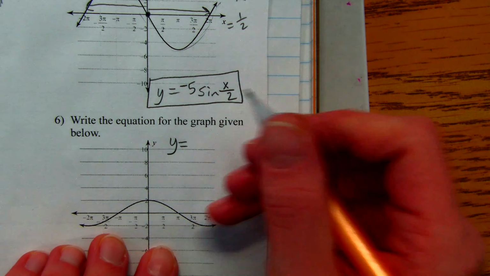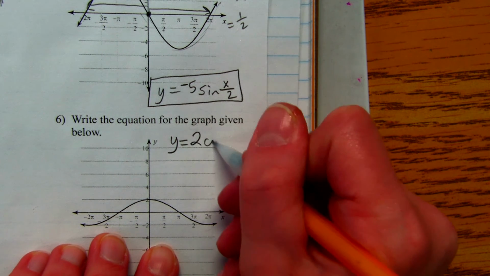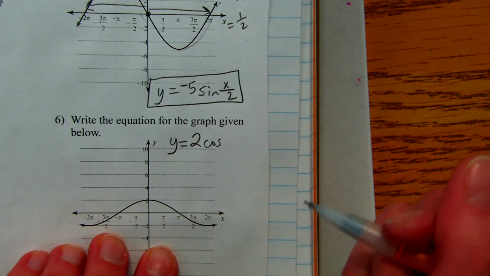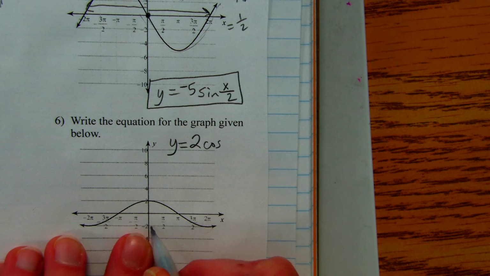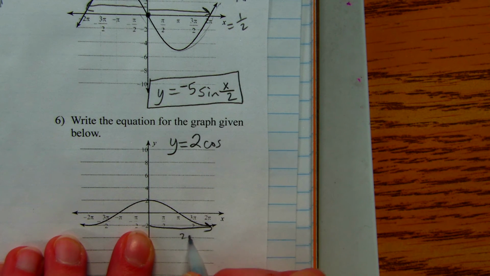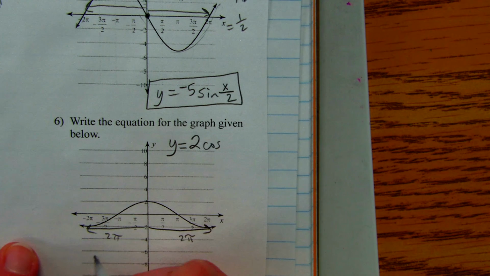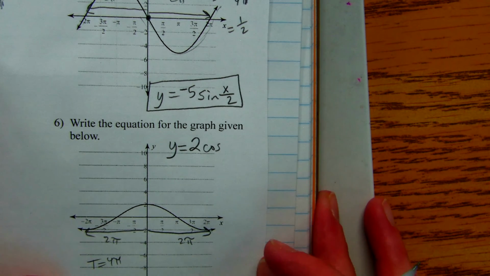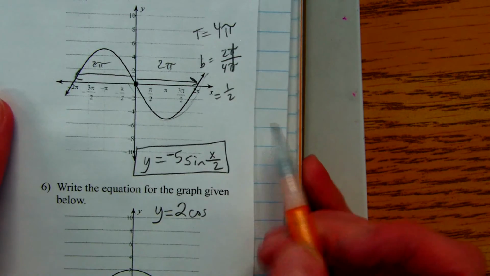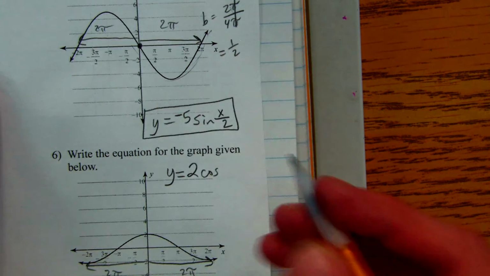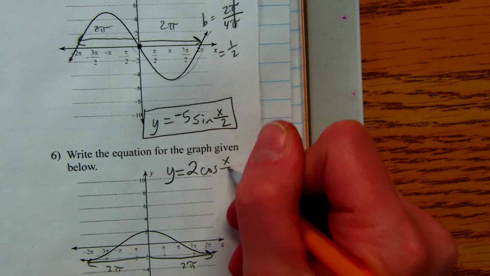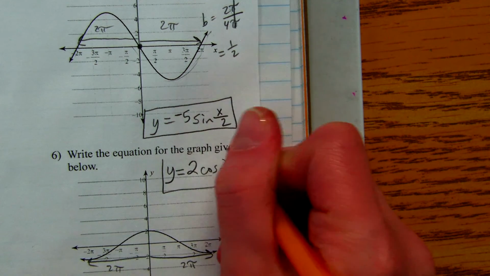What's my amplitude? 2. So I'm going to have cosine, it's 2. And it's going to be half of it. Yeah, half of my wave goes to 2 pi, and the other half's over here to 2 pi. So that means my period is 4 pi again. And so we just went through that math up here, where we did 2 pi over 4 pi, so we know it's going to be half again. So we get x over 2.